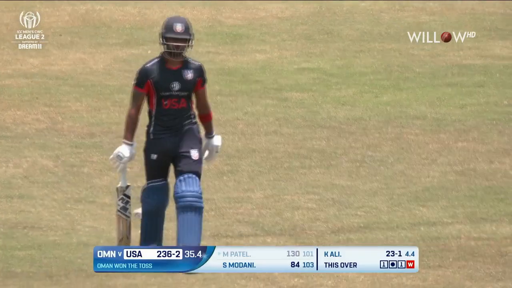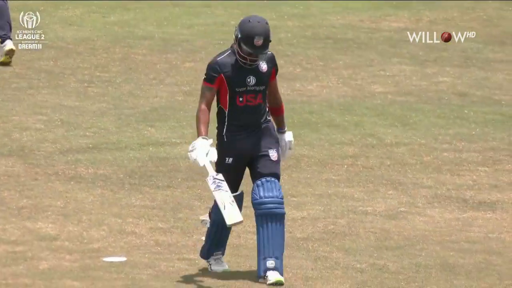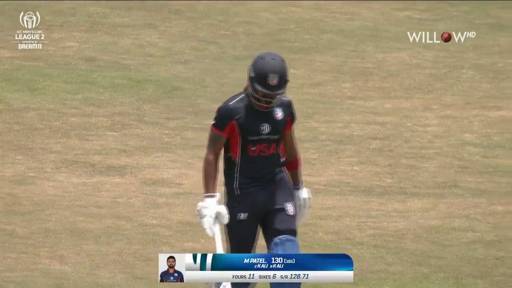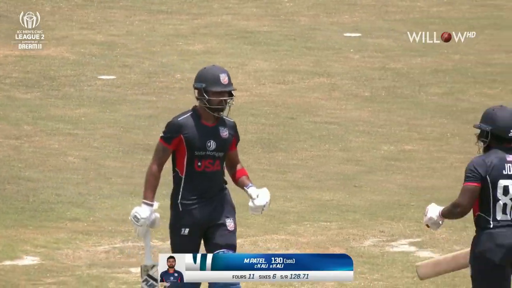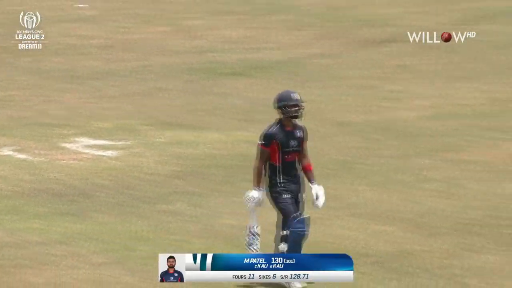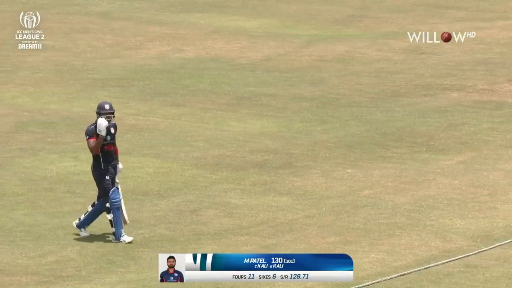An incredible 130 off 101 balls. The USA captain, what an incredible knock. And yet, he's still not satisfied as he walks off the field. Definitely incredible. 11 fours, 6 sixes as you can see on the screen. And just some of the most incredible shots, whether we're talking about the flick that went into the stands.